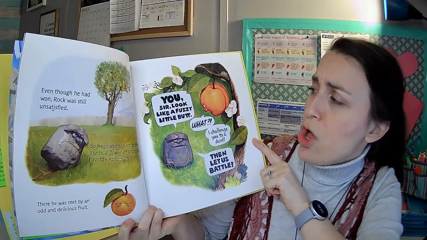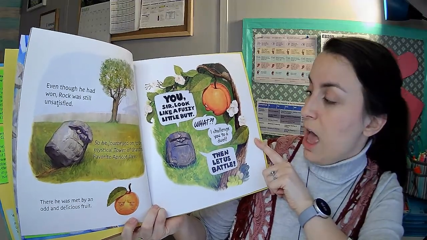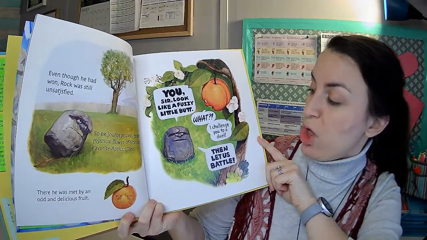You, sir, look like a fuzzy little butt. What? I challenge you to a duel.